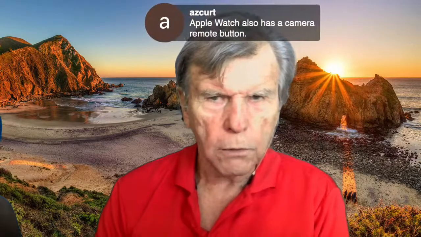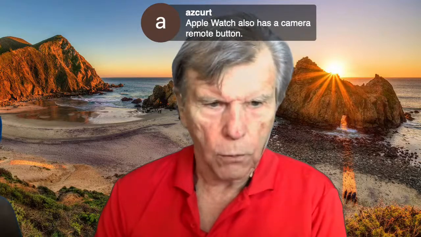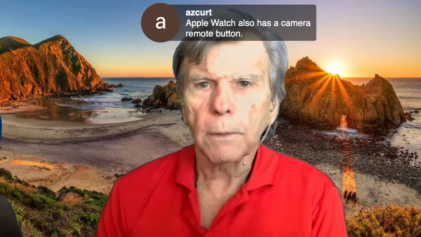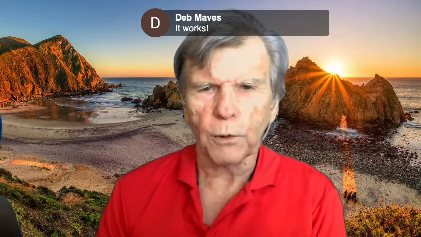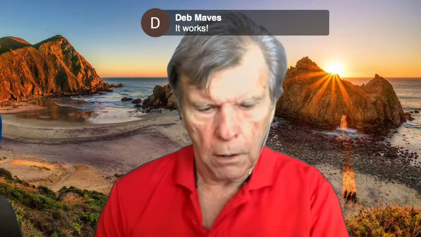Okay, Kurt says the Apple Watch also has a camera remote button, which we demonstrated. Thanks, Kurt. And Deb says, it works. What works, Deb? Okay. If you have any other questions about the camera or any other things, just let me know. And while we're waiting for those, let's mention a couple of things here.